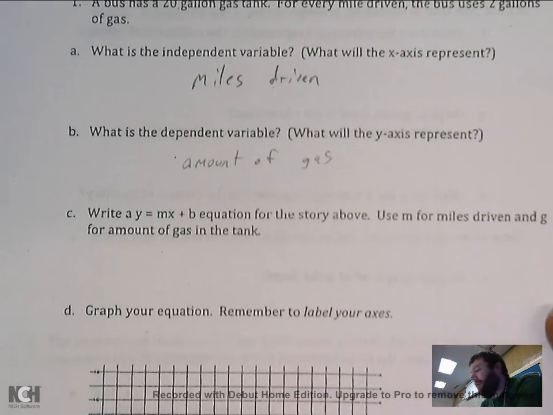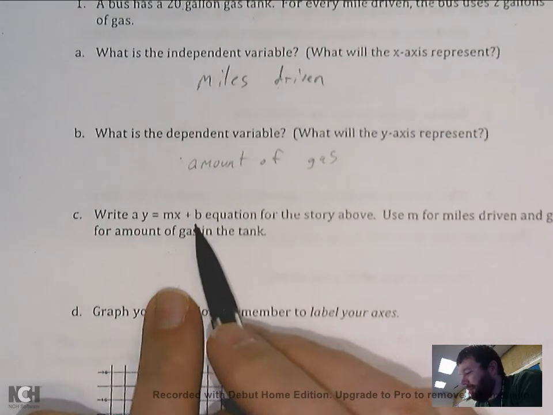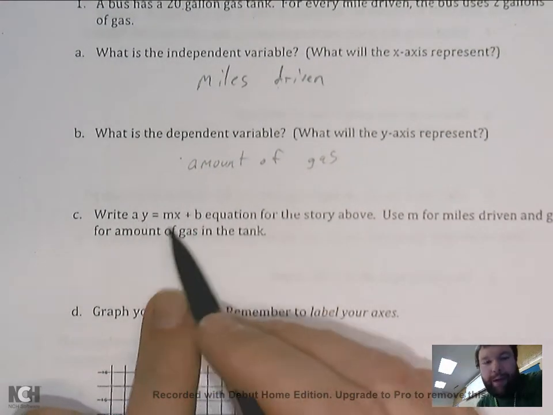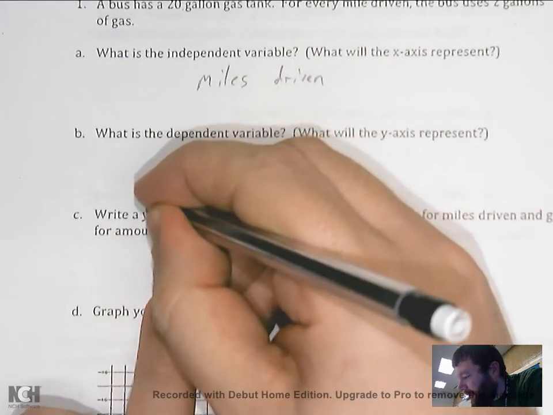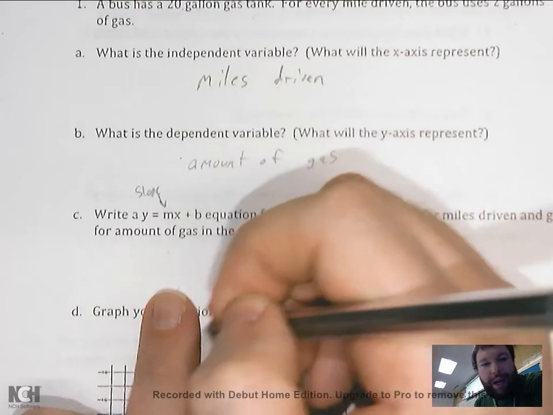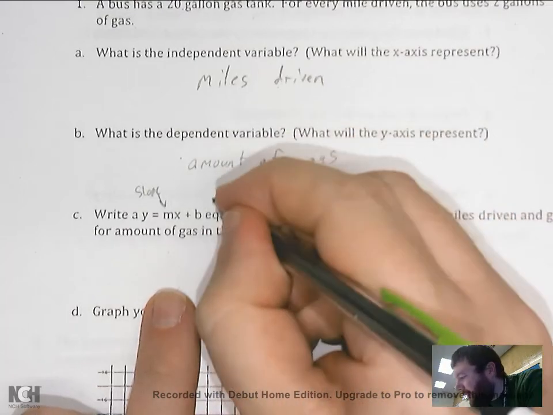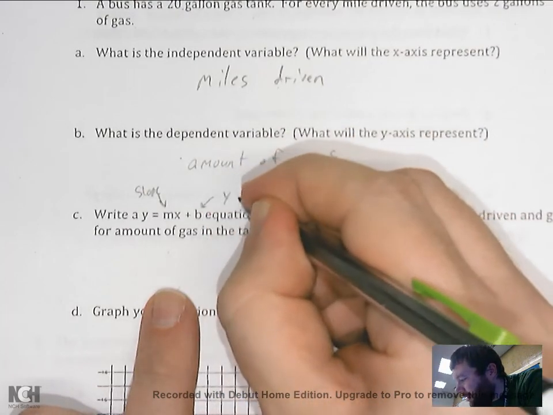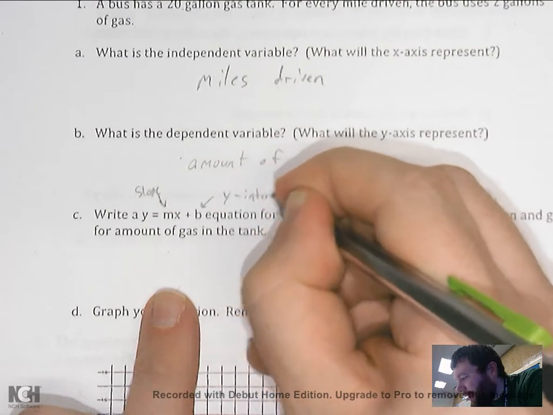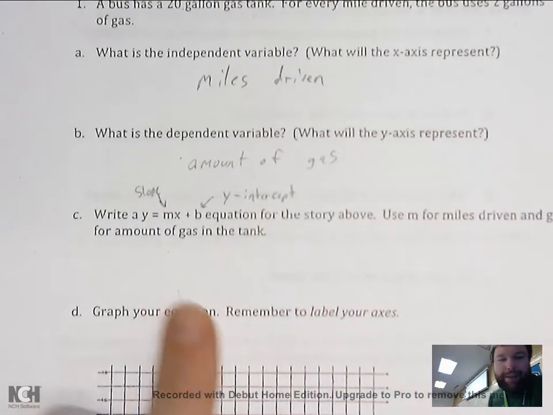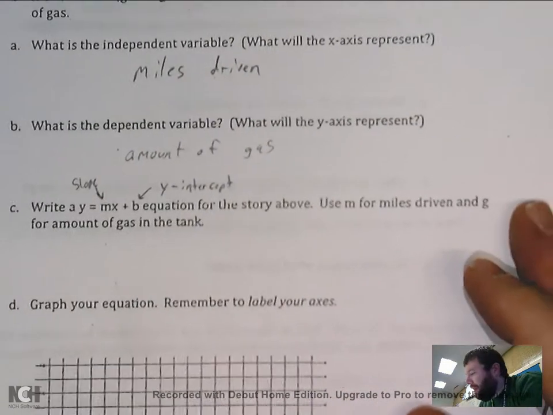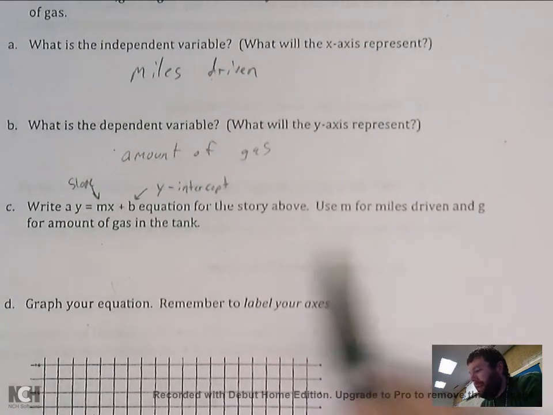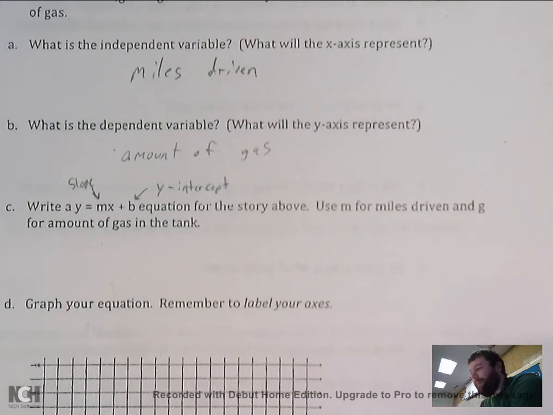Okay, then it wants me to write y equals mx plus b. That's the equation for a story, right? m is your slope. That's the rate at which things are going up or down. And b is your y-intercept. That's like your starting point, right? That's where your line crosses the y-axis, but it's your starting point. Use m for miles driven and g for the amount of gas in the tank.